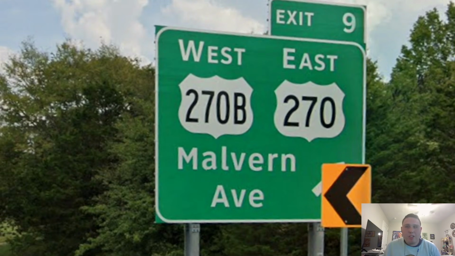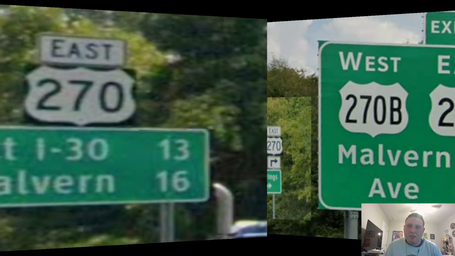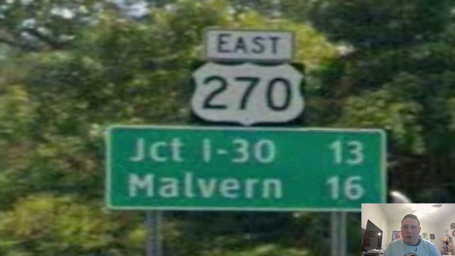Anyways, here is where we split off from US Highway 70, as we're now getting signed for Malvern Avenue. I mean, you could just take off that avenue and just sign Malvern, which is the next place we'll be going to. And we can see on the ramp we are actually being signed for Malvern, so well done. And our next mileage time, we do get Malvern as our primary from 16 miles away. And we can see the Arkansas signature of signing the junction as our secondary.